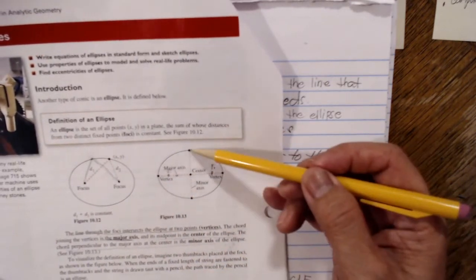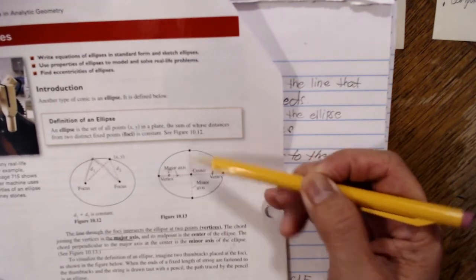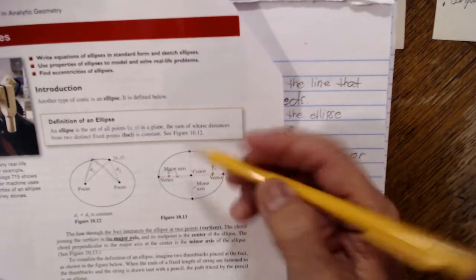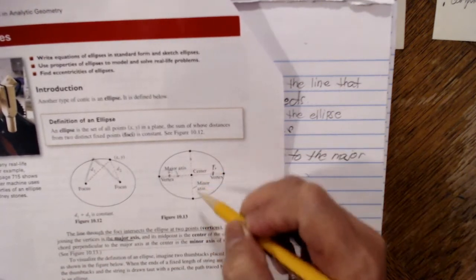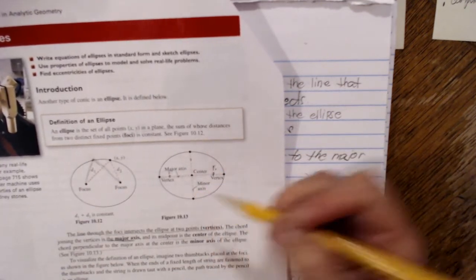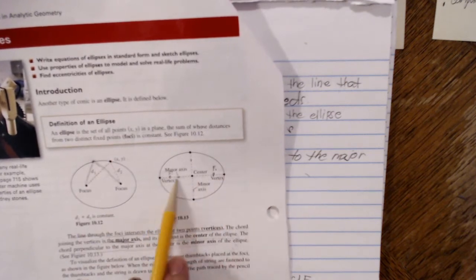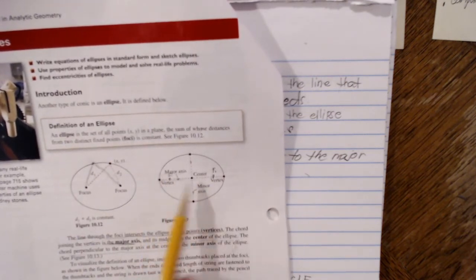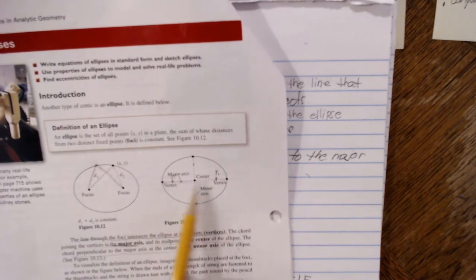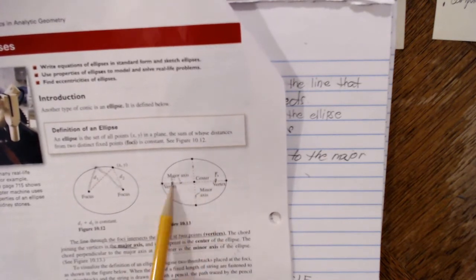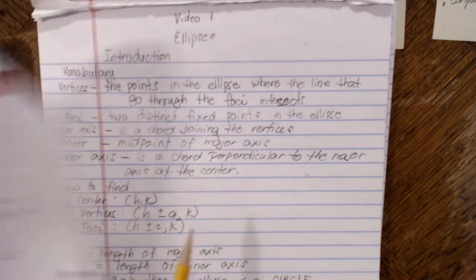If the vertex is on this part, then F1 will be right here and F2 will be right here. So wherever the vertex is, that's where the foci will be also.